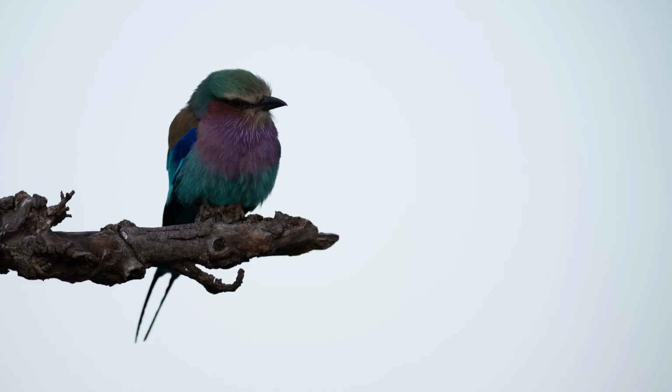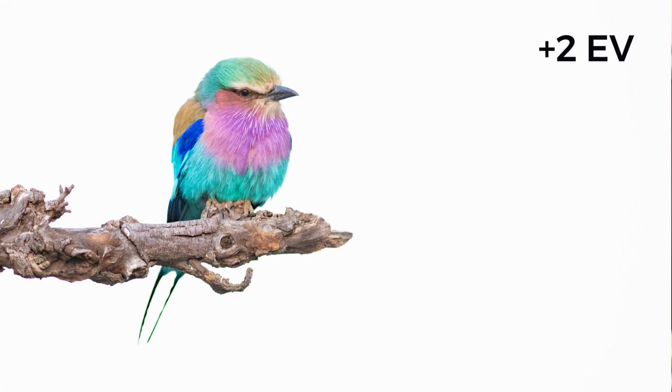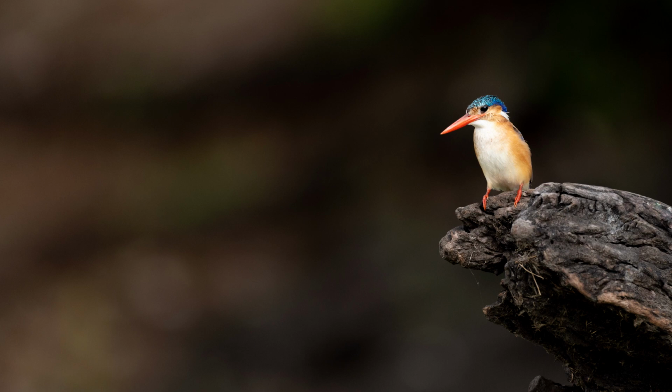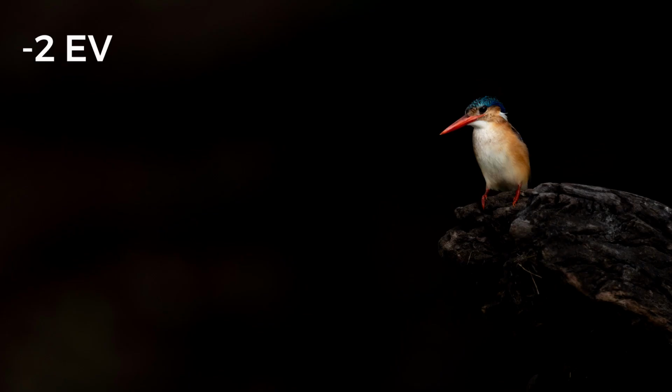Then get creative. If you have an overly bright background and your subject is dark, turn it into a high key image by overexposing it. If you find your background is darker than your subject, but has a few distracting patches of light, see if you can underexpose and turn it into a low key image.